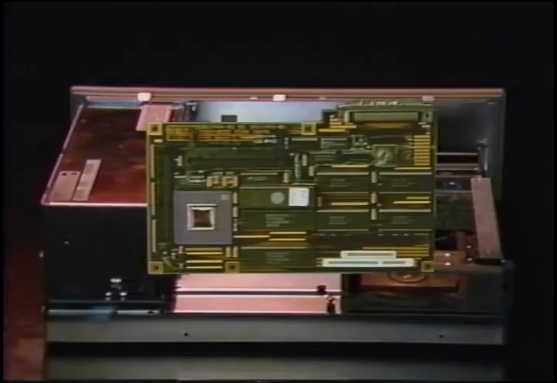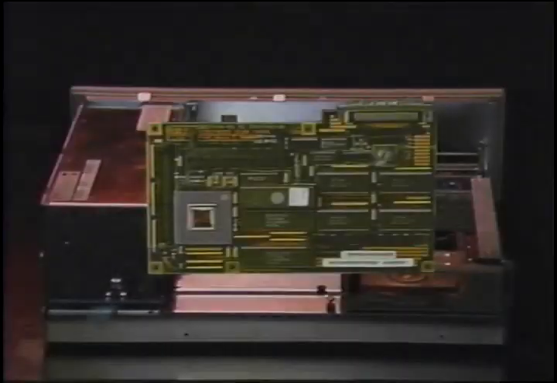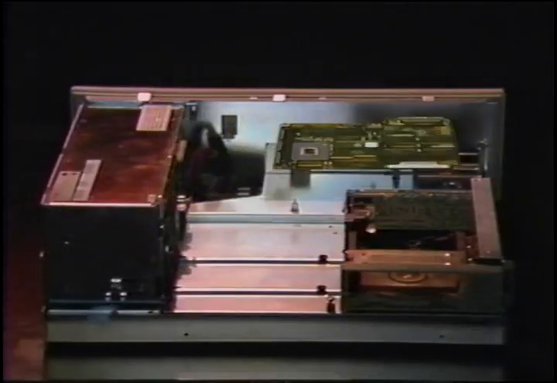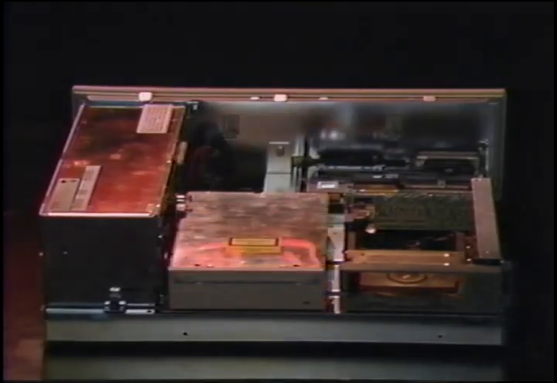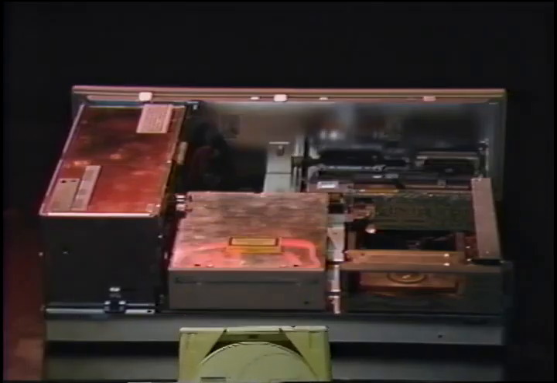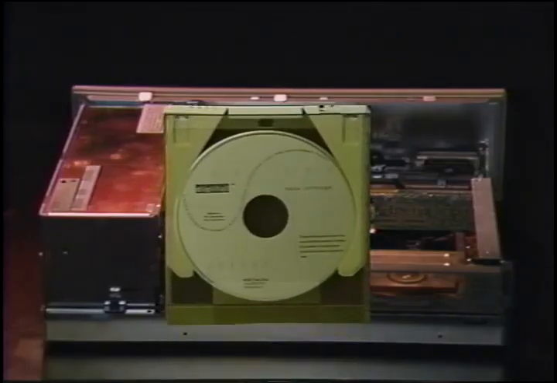The mass storage controller in this system is solely SCSI. This system may contain an RRD40 compact disk drive. The compact disk holds up to 600 megabytes of data and is used for loading and running VMS.